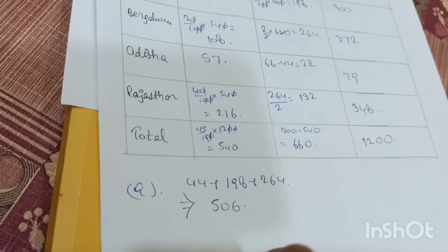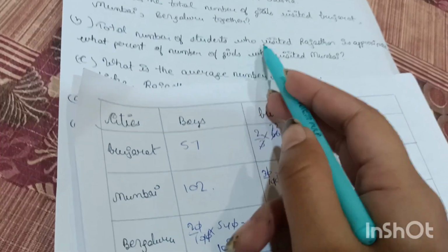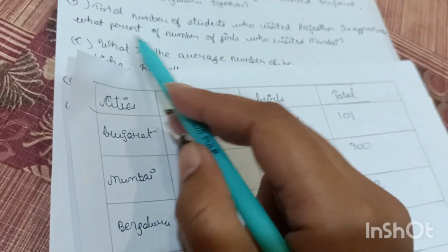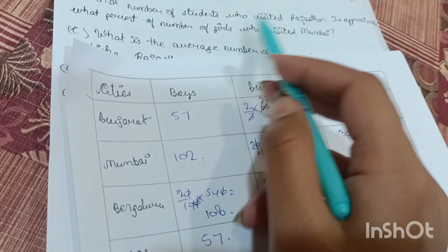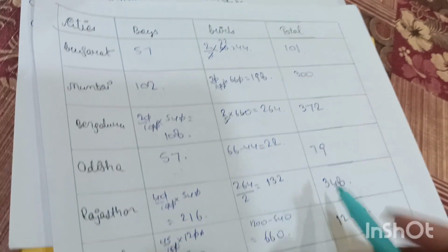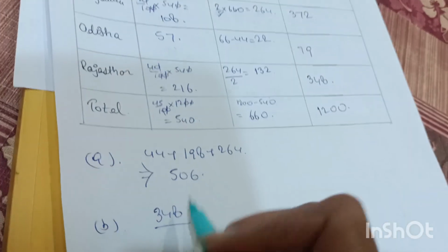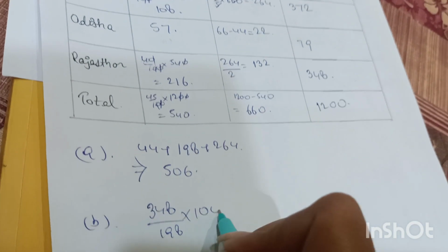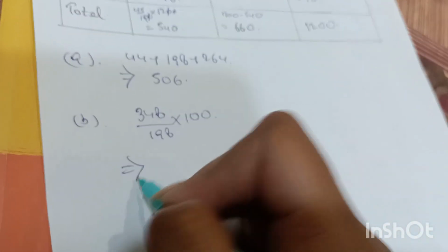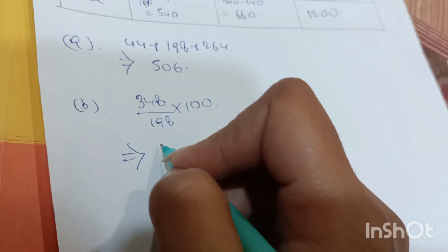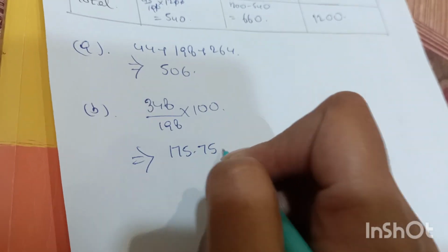For B, total number of students who visited Rajasthan is approx what percent of number of girls who visited Mumbai. So Rajasthan total students is 348 and girls who visited Mumbai is 198 into 100. So when you will solve, you will get the value as 175.75.